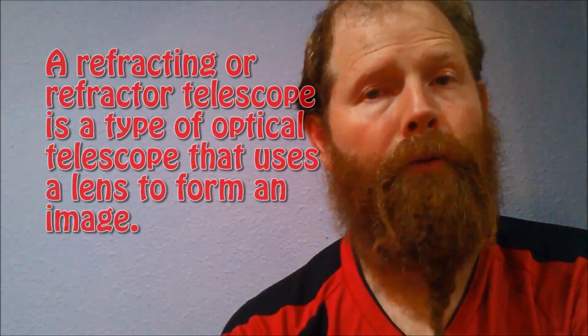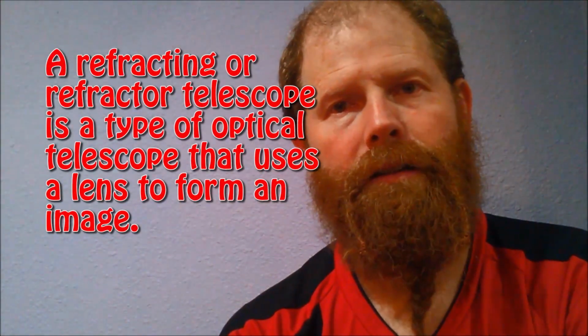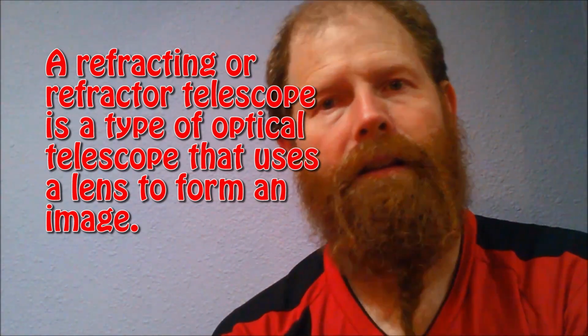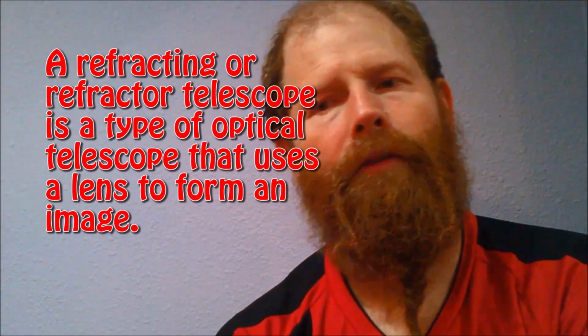That allows me to get all of that light, so I can see a fainter object. We call that kind of telescope a refracting telescope, because the light is refracting through the air to glass interface and the glass to air interface.